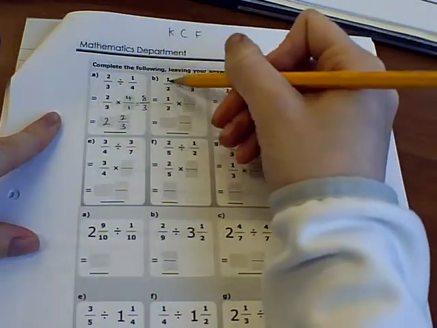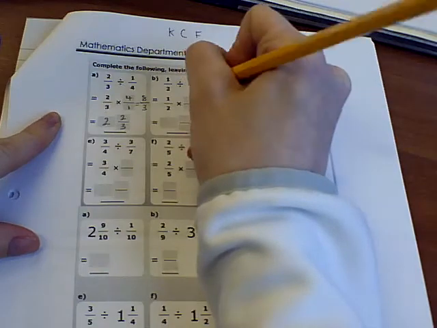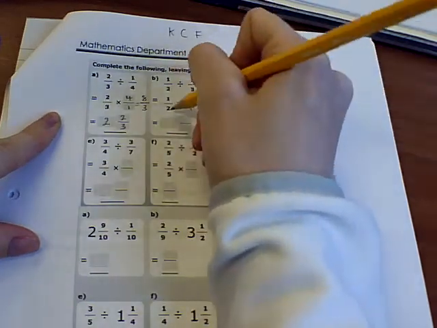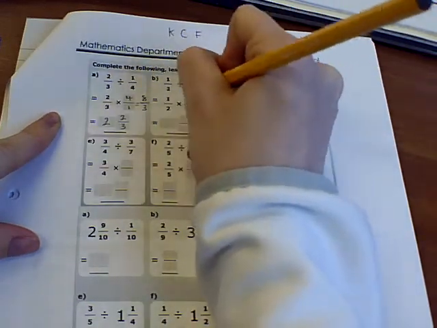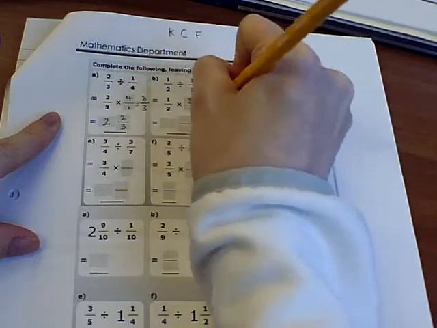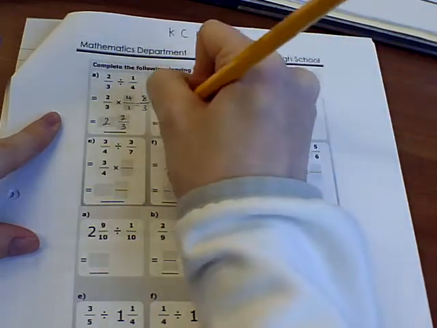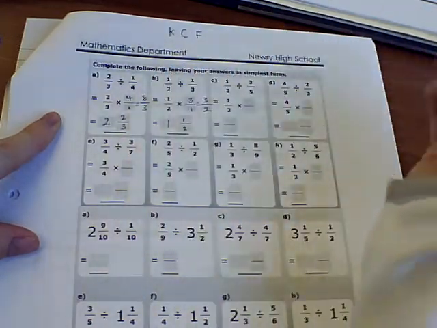Half divided by 1/3, keep, change, flip. So we've now got 1/2 times 3/1, multiply across, 1 times 3 is 3, 2 times 1 is 2. How many 2's are there in 3? Well, there's 1, remainder 1/2.